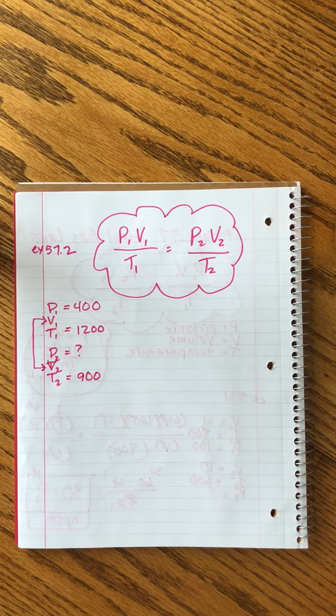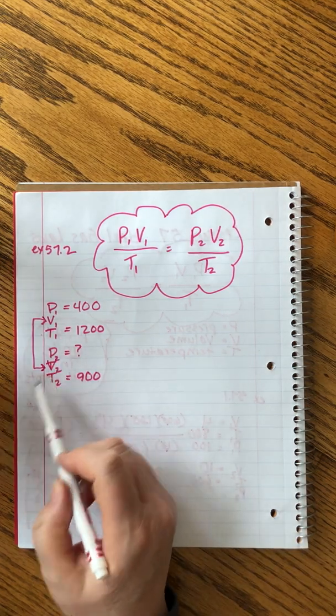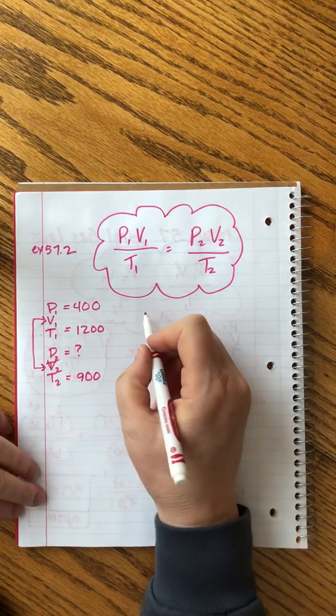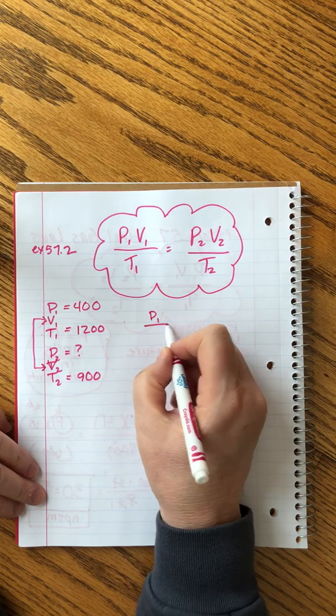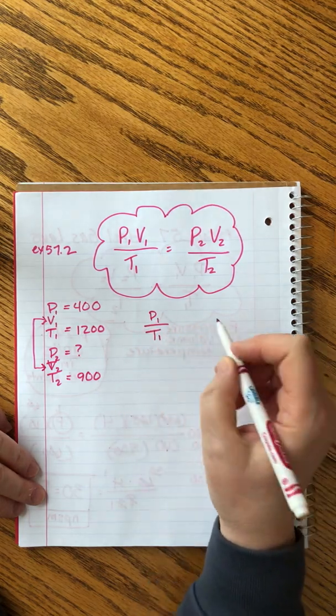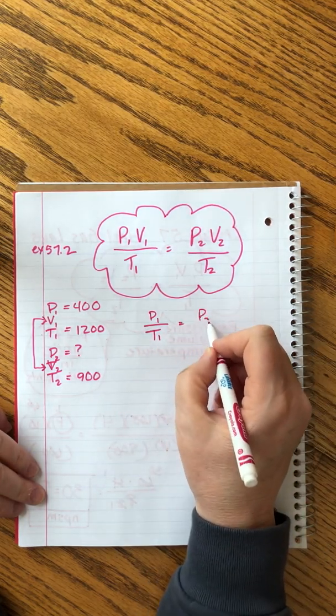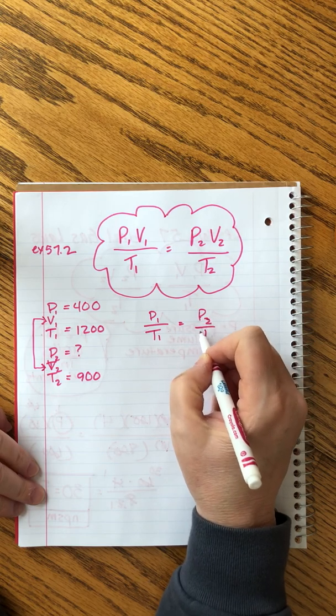Okay, so we look at our chart of numbers and we go, wait a minute, we don't have the volume. How are we going to do this? Drama in the hood. But there's really good news, you guys. If the volume is unchanged, we can drop it out of the formula. So we're going to adjust our formula to just be P1 over T1 equals P2 over T2.